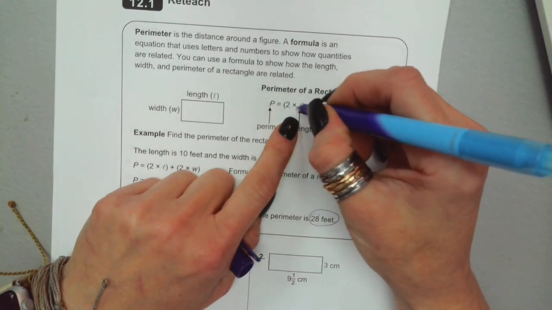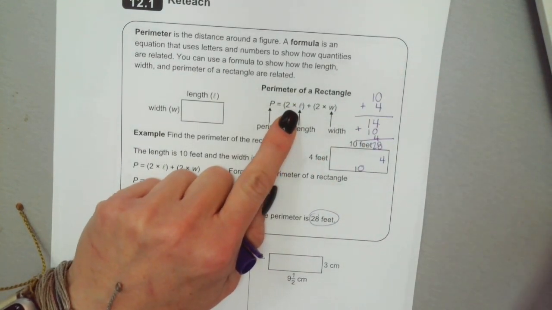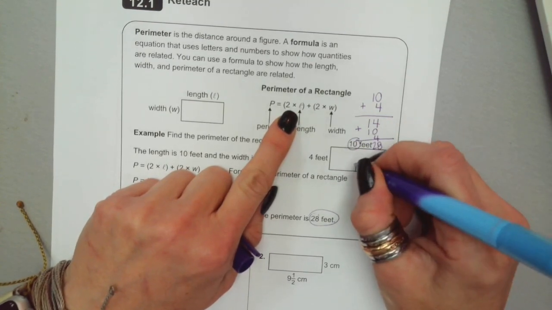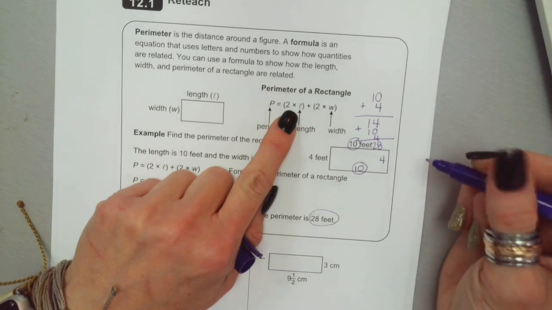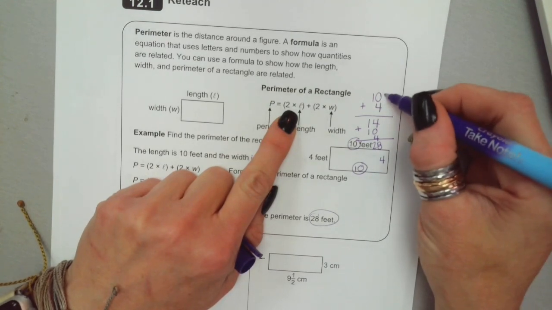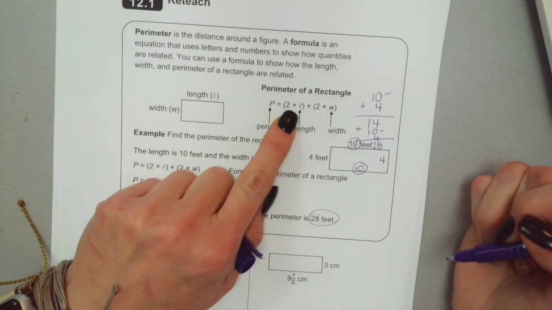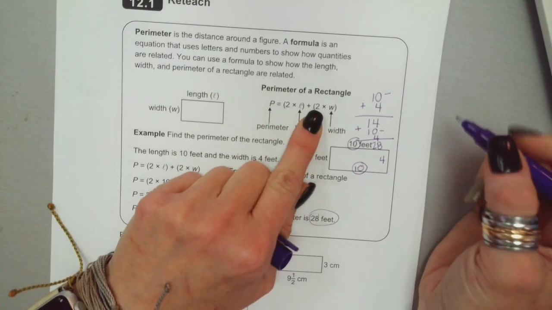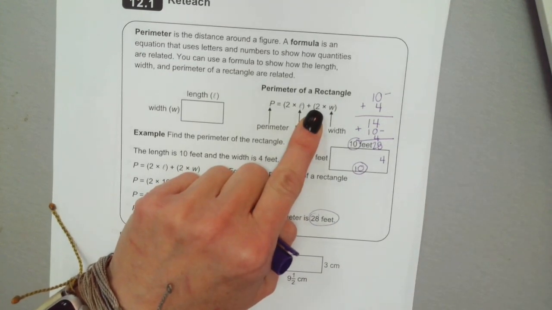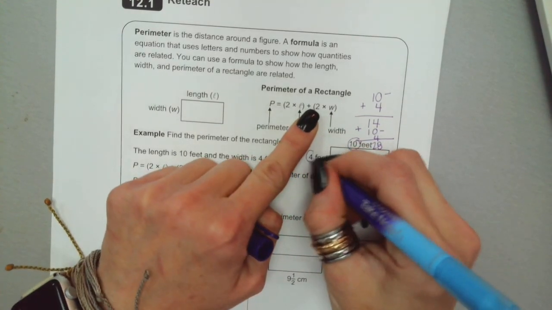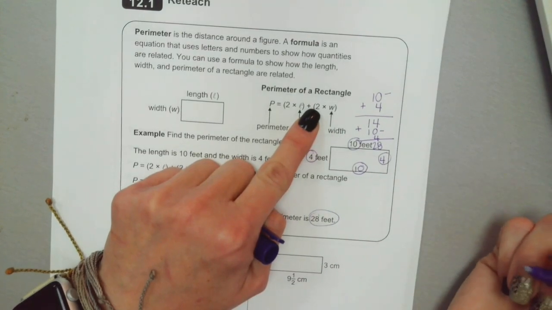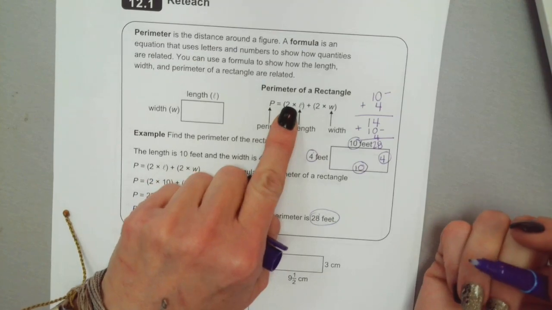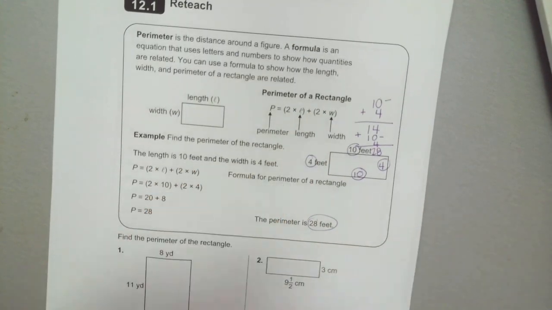Now, where is this 2 times the length coming from? Why would we need to say 2 times the length? How many lengths do we have? 2. That's why. Because we have 2 of them, you see? And then why do I need 2 times W, 2 times the width? Because there are 2 widths. Here's a 4, and there's another 4. So that's why it's 2 times the length, 2 times the width, then add it up.